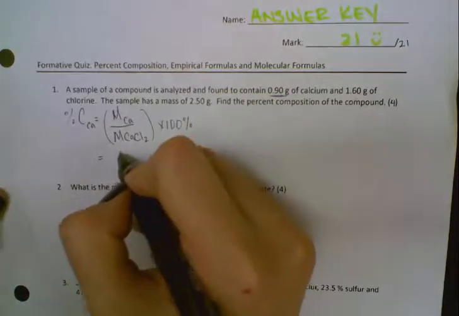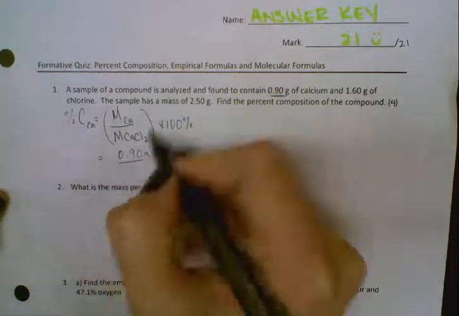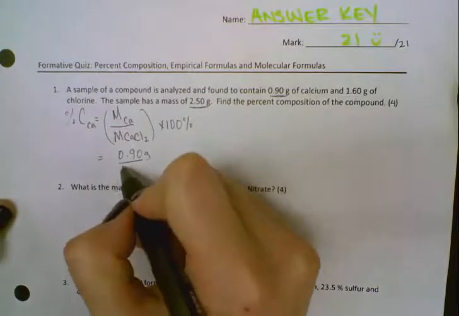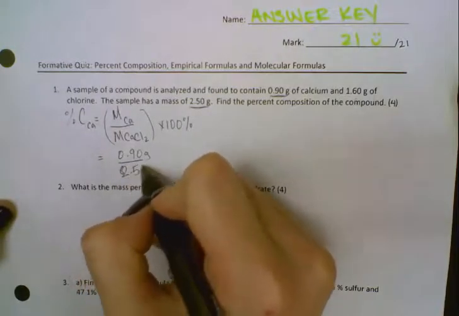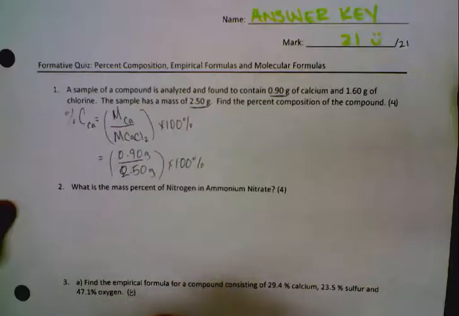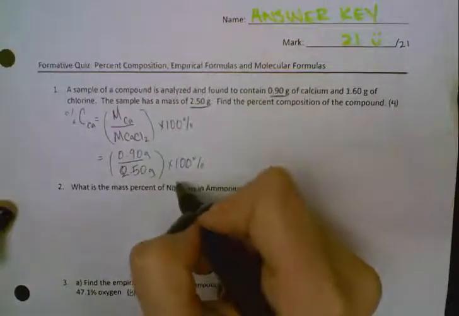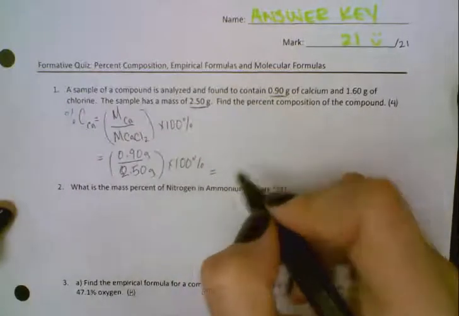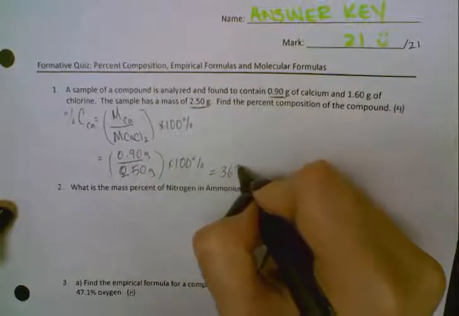We're given the mass of calcium being 0.9, and we're given the mass of the sample, which is 2.5 grams. So we're going to multiply this by 100%. And what you'll see is that works out to be 36%.